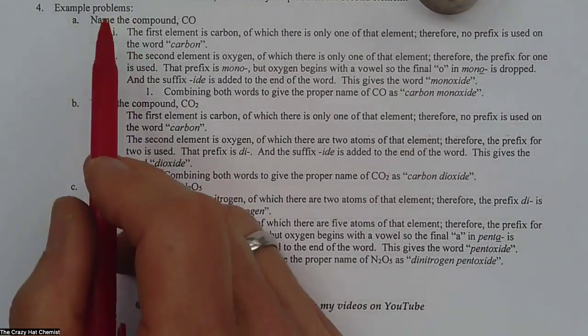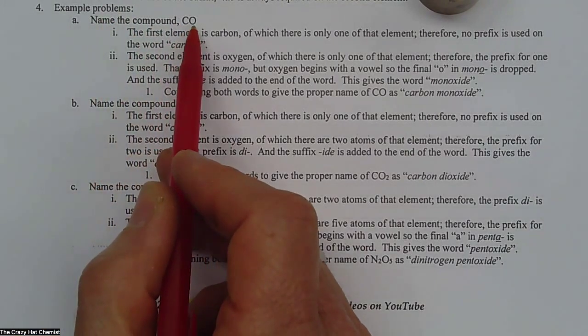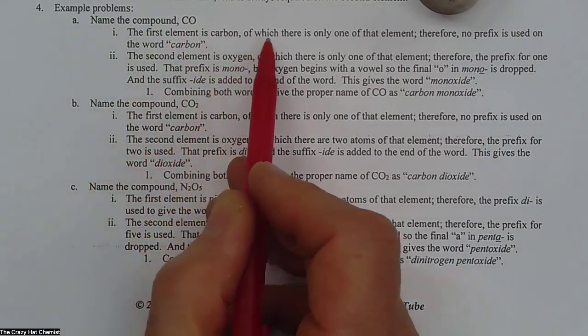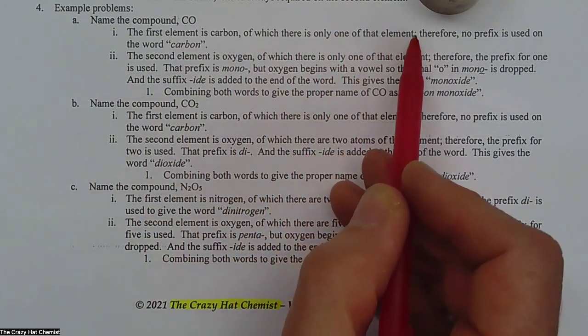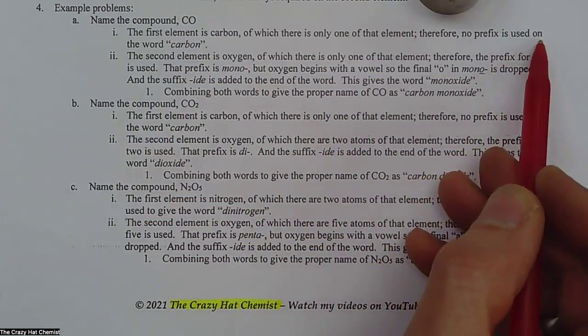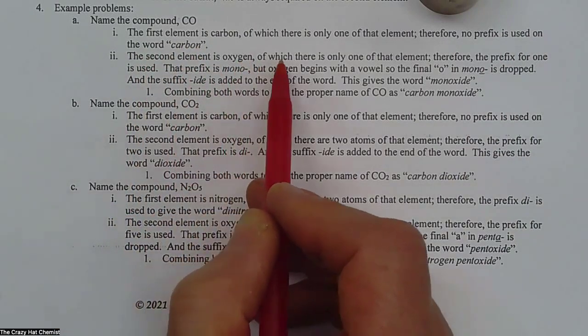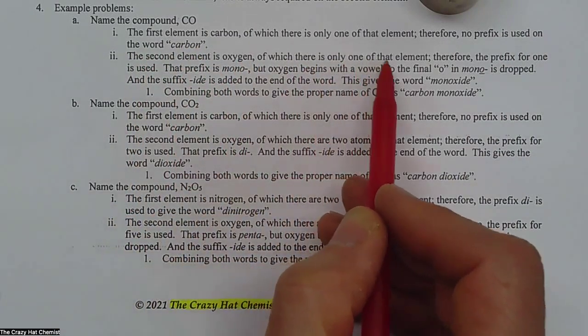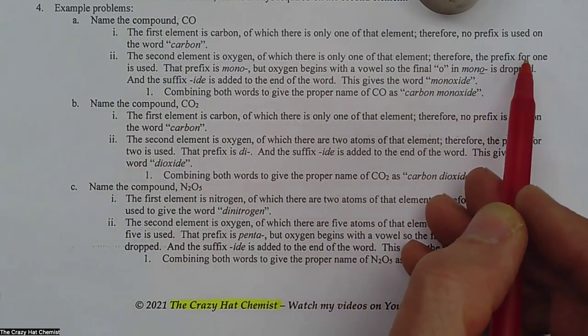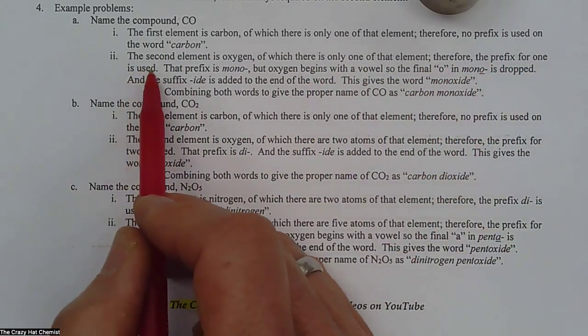Some example problems. Name the compound CO. The first element is carbon, of which there is only one of that element. Therefore, no prefix is used on the word carbon. The second element is oxygen, of which there is only one of that element. Therefore, the prefix for one is used.